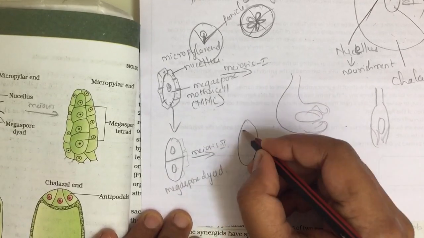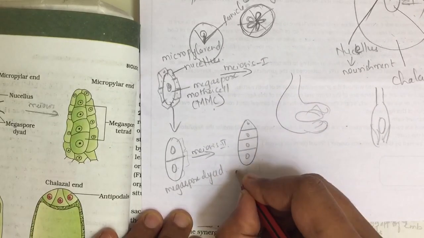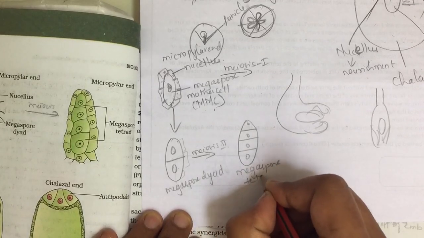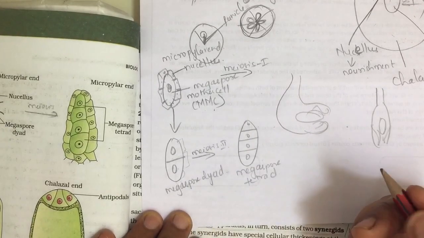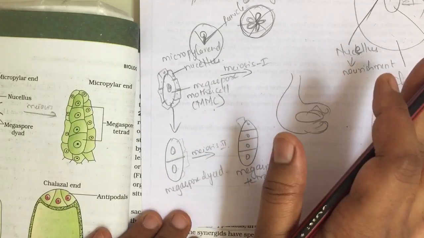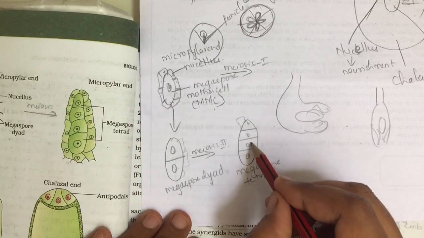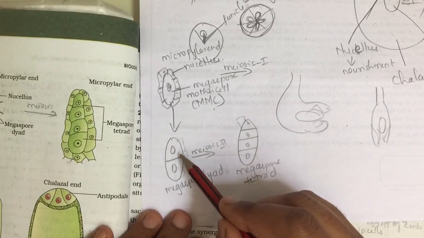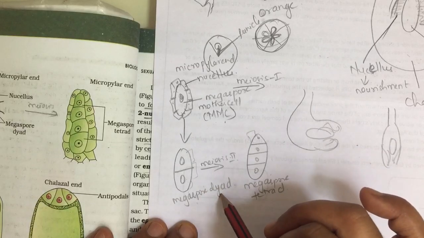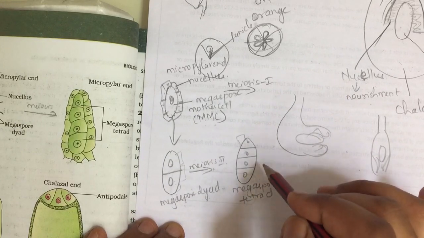After completion of meiosis 2, it forms 4 cells, called the megaspore tetrad. Again, the nucellus and the micropylar end remain the same, as you can find here. Tetra means 4, as you know, and dyad means 2. So first the megaspore mother cell divides by meiosis to form the megaspore dyad, and it continues its meiosis and results in the formation of the megaspore tetrad.